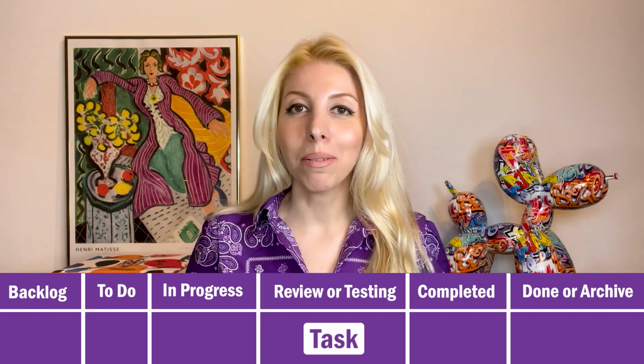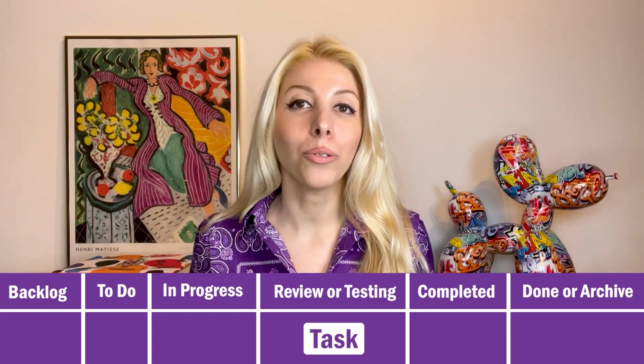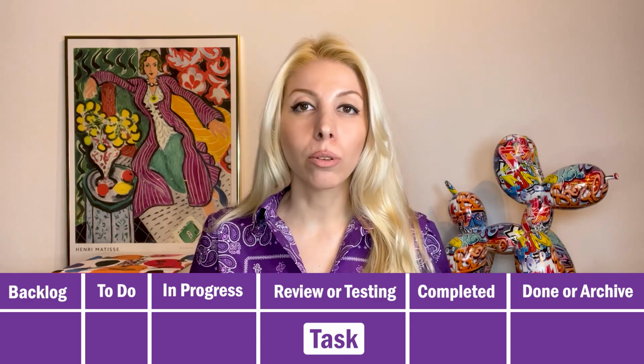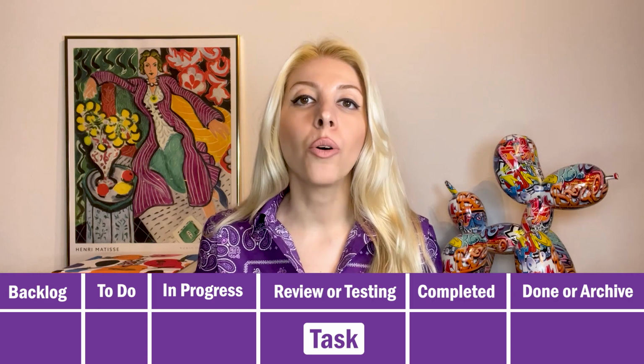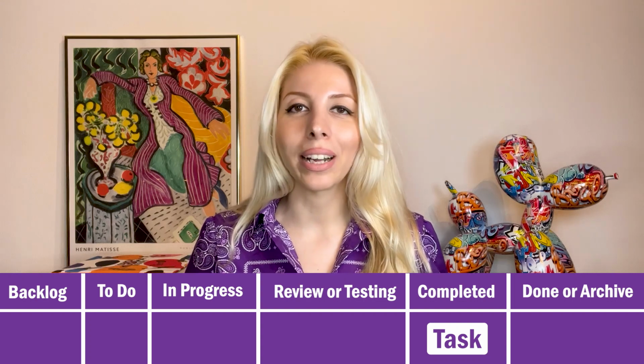After the task is completed, it is moved to the review or testing column depending on the workflow. This stage involves quality assurance, testing, or review by the team members or stakeholders. Once the task has successfully passed through the review or testing stage and any required revisions have been made, it is moved to the completed column. This signifies that the task is fully finished and meets the required criteria.